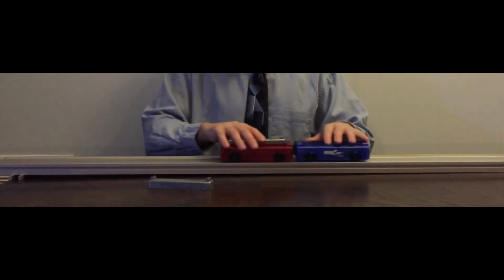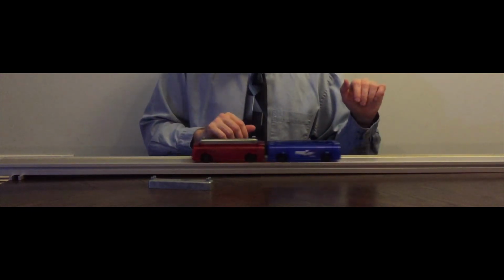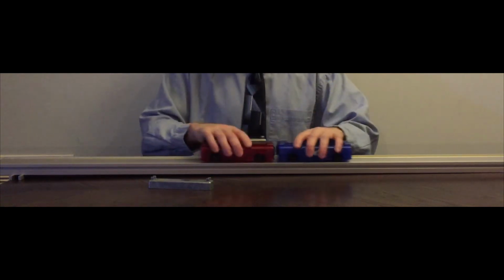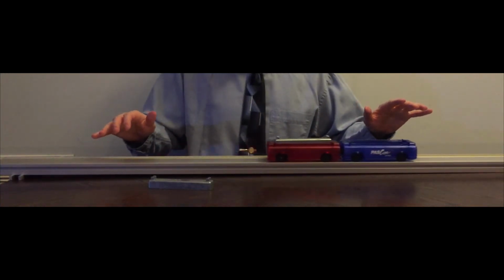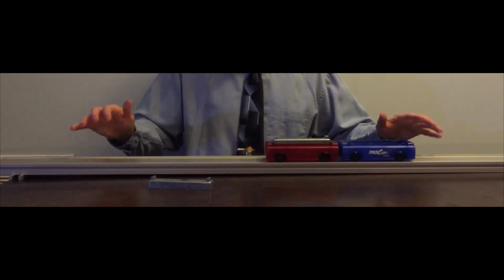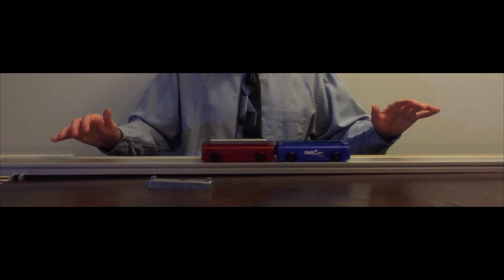Now, the blue car had momentum moving to the left. When it hits the red car, their masses combine, and the velocity decreases. What happens to the momentum? Okay, so this next one, I'm going to take these two cars, and I'm going to run them into each other at approximately the same velocity. Now notice the red car still has a larger mass, which means before the collision, there's more momentum to the right. Now watch what happens. They hit, and now both these vehicles are moving to the right. Which means after the collision, there's still more momentum to the right.